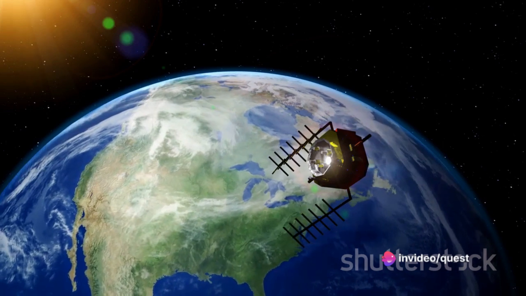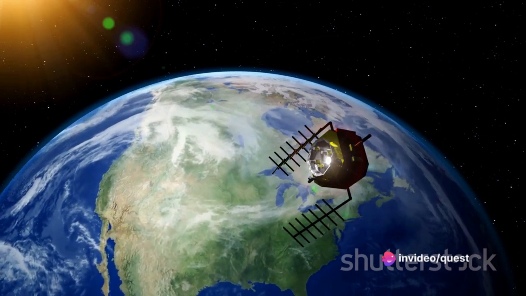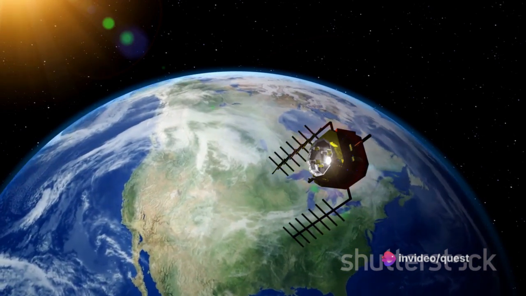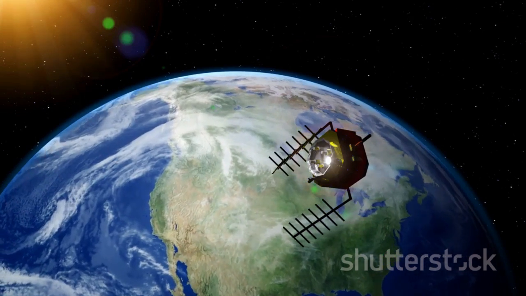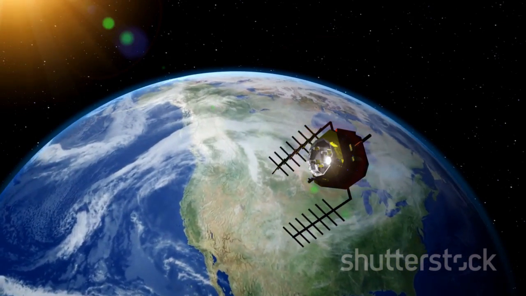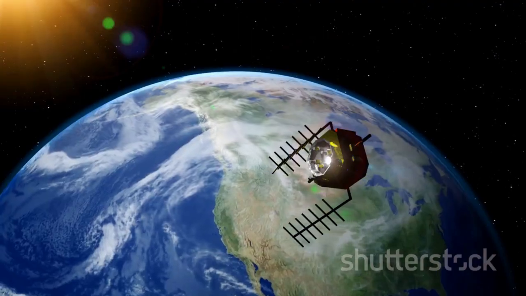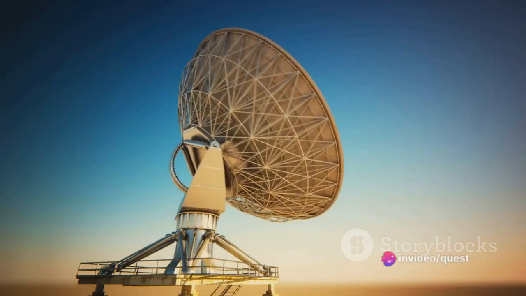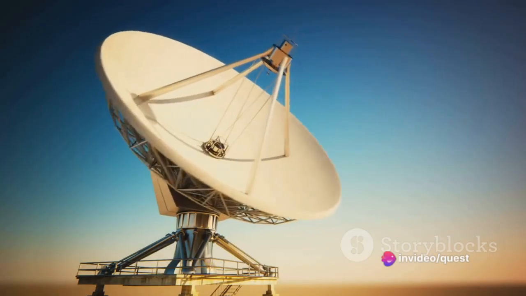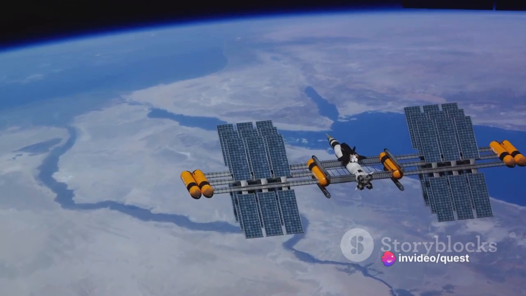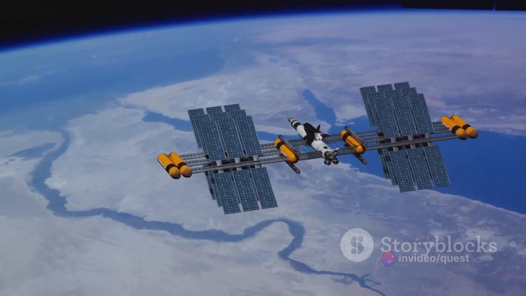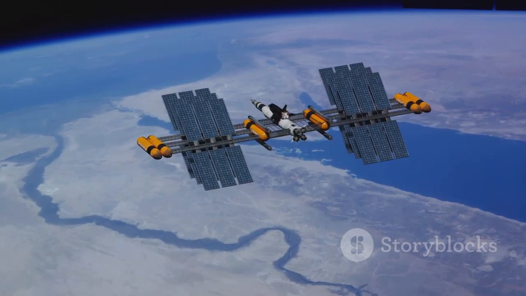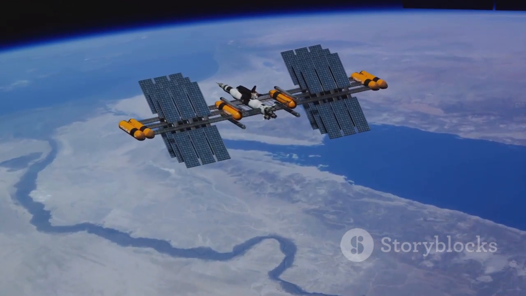The first principle is the concept of electromagnetic radiation. This is the energy that sensors on remote sensing platforms detect to form images. This energy, which we often refer to as light, is part of a much larger spectrum, the electromagnetic spectrum. This spectrum ranges from very short wavelength energy, like gamma rays, to long wavelength energy, like radio waves. Visible light, the portion our eyes can detect, is just a small fraction of this spectrum.